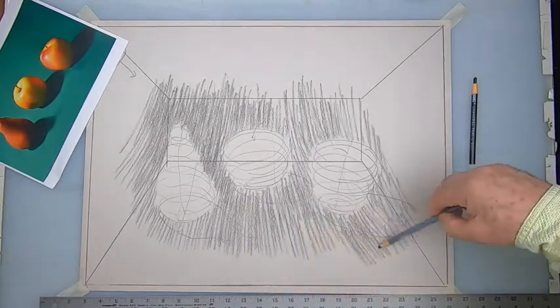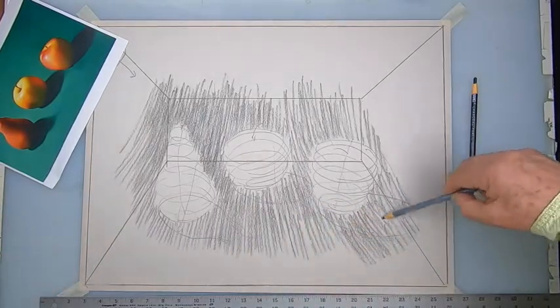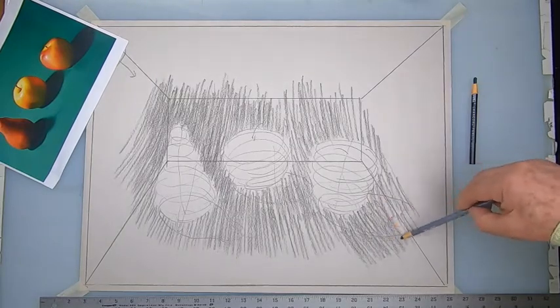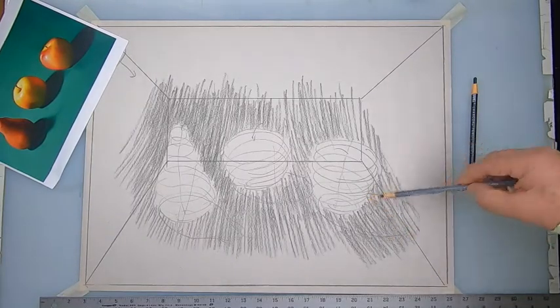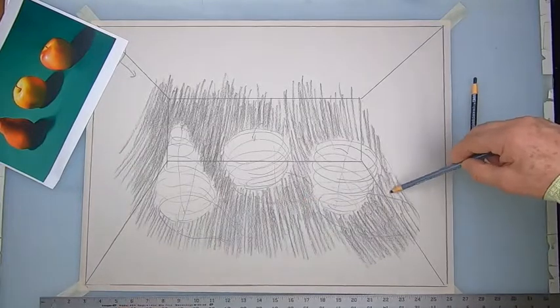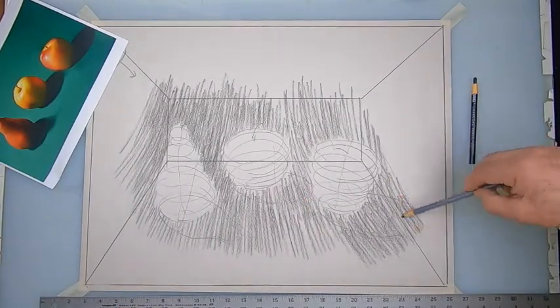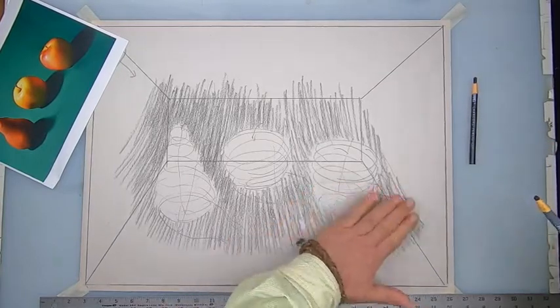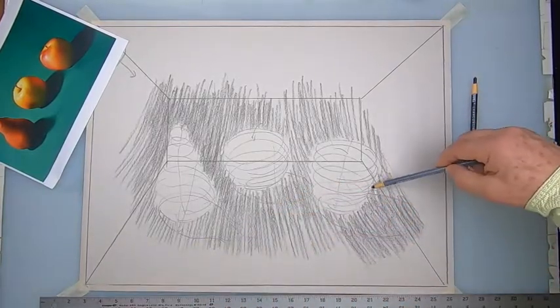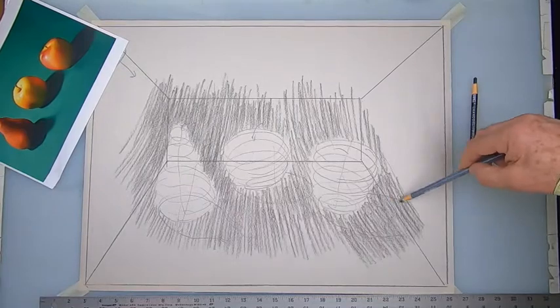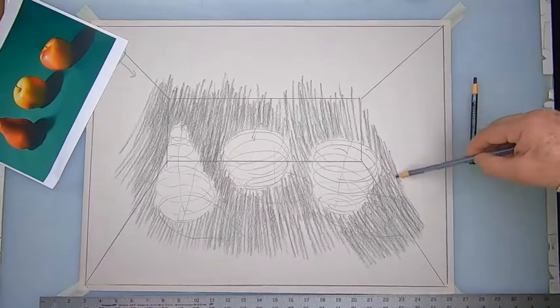And you want to pull these values away from the objects so that the objects have a presence and you're able to have enough room to show the shadow. The shadows always support the objects.